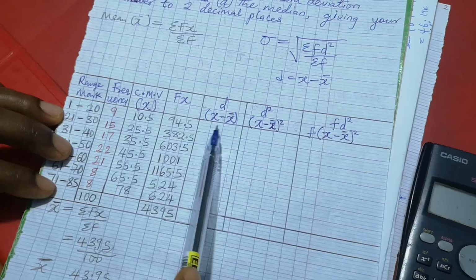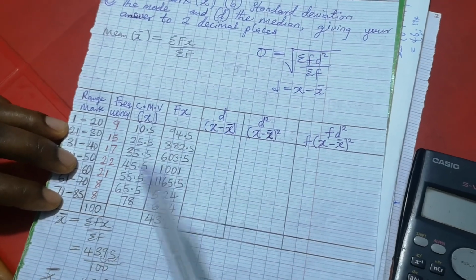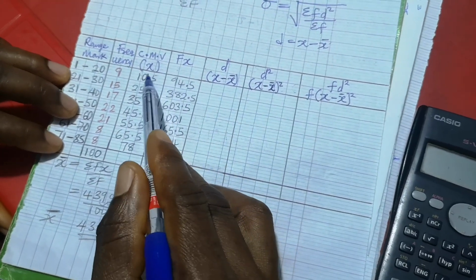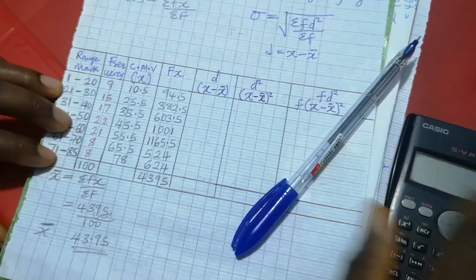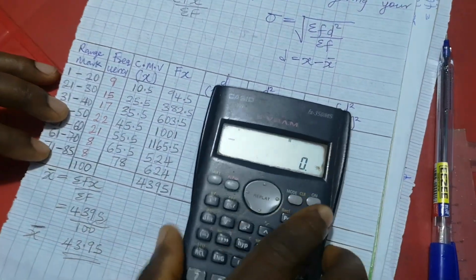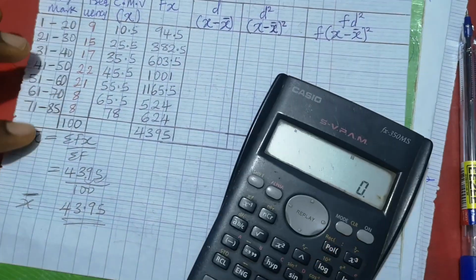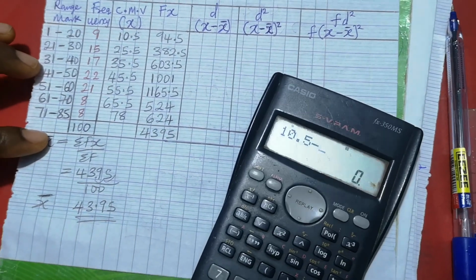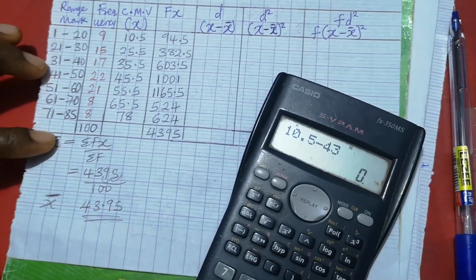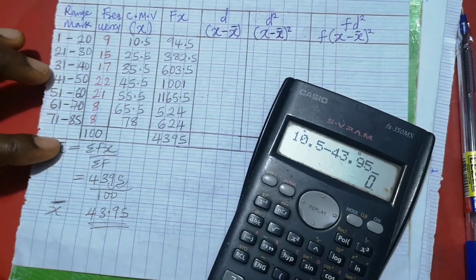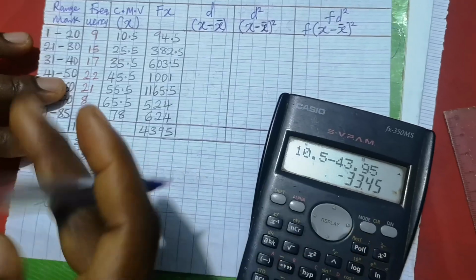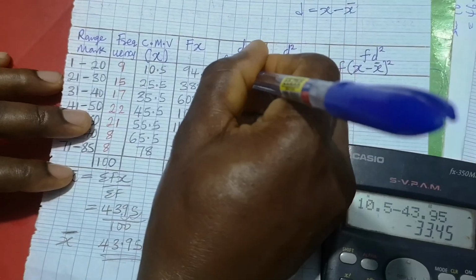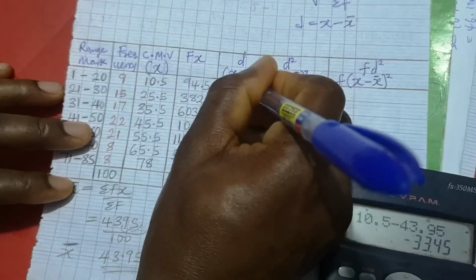Now for us to find this, we need to subtract 43.95 from each of these class marks. So let's start. The first one, we have 10.5 minus 43.95, which is minus 33.45.